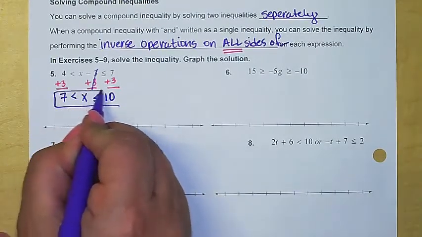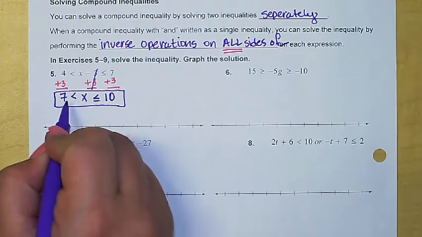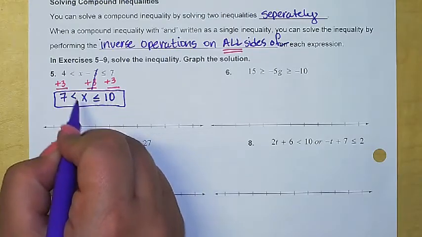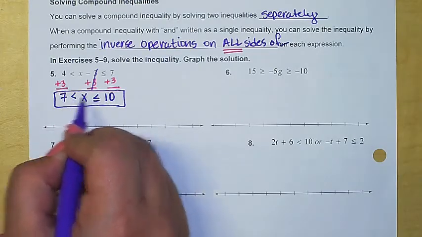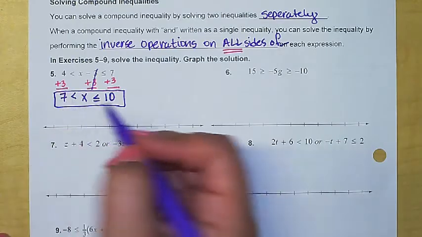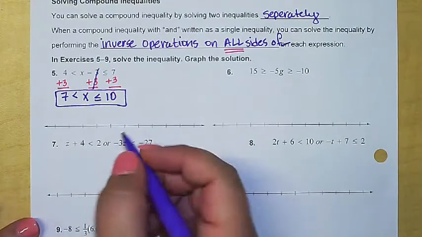It's all the x's that are greater than 7 and less than or equal to 10. And so I only want to graph the values that make both of those true. I only want to graph the values where x is in between 7 and 10 and not including 7. Okay? So now I can go ahead and graph this.